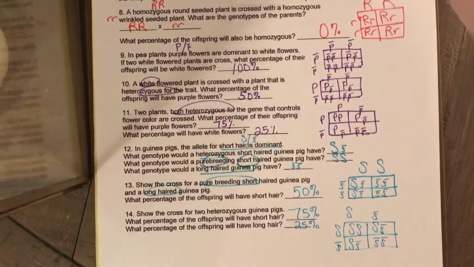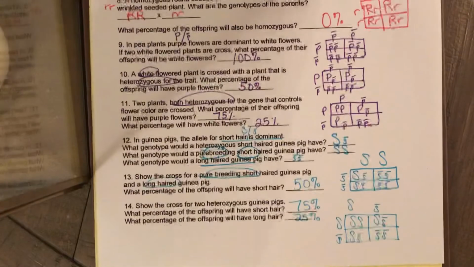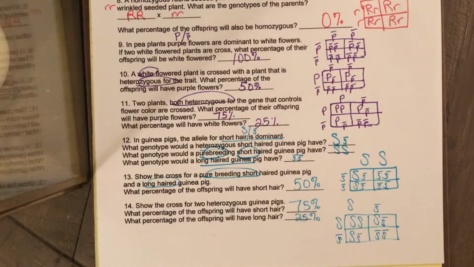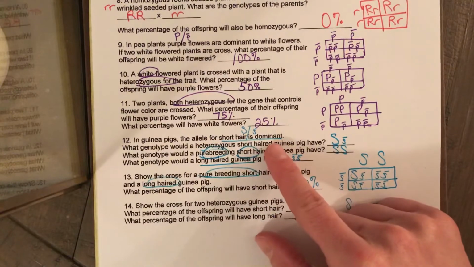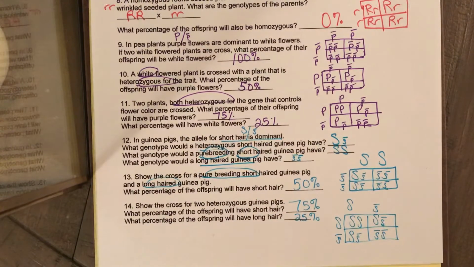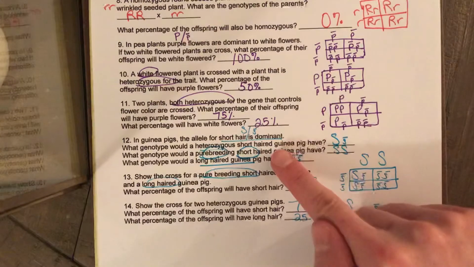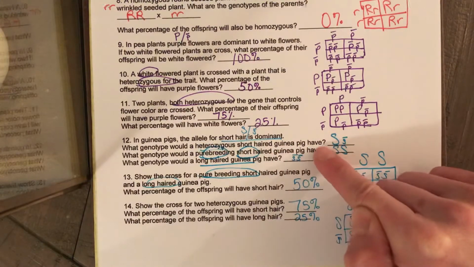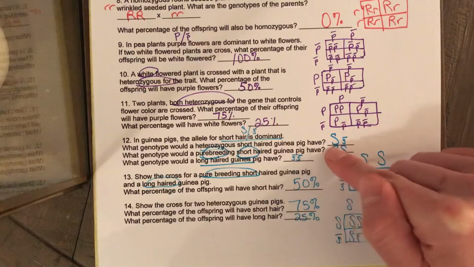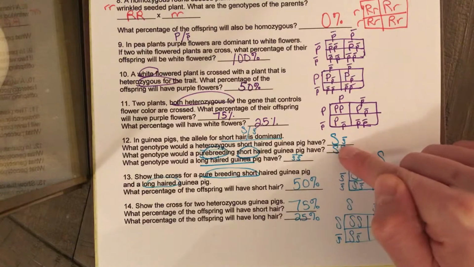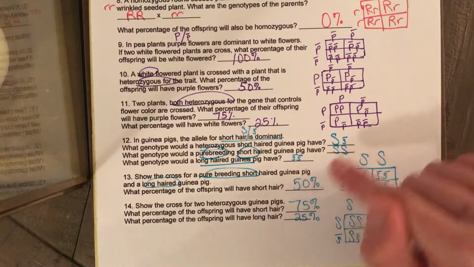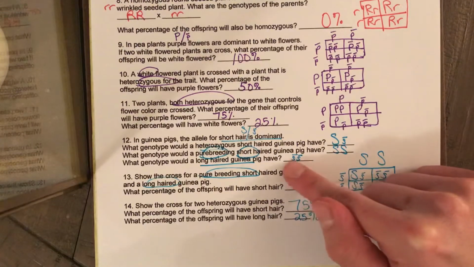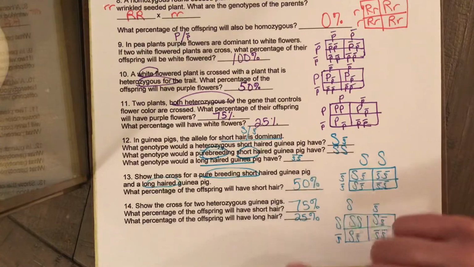Now, 12, 13, and 14 go together, dealing with the length of hair on guinea pigs. The allele for short hair is dominant over the allele for long hair. So the genotype for a heterozygous short-haired guinea pig is big S, little s. And again, I drew a line over here. Pure breeding short-haired is big S big S. Long-haired is little s little s.